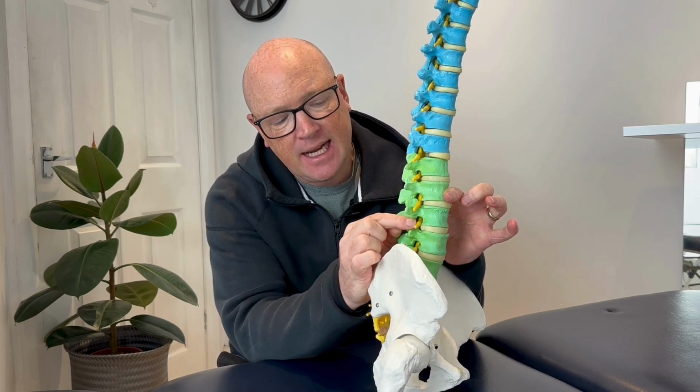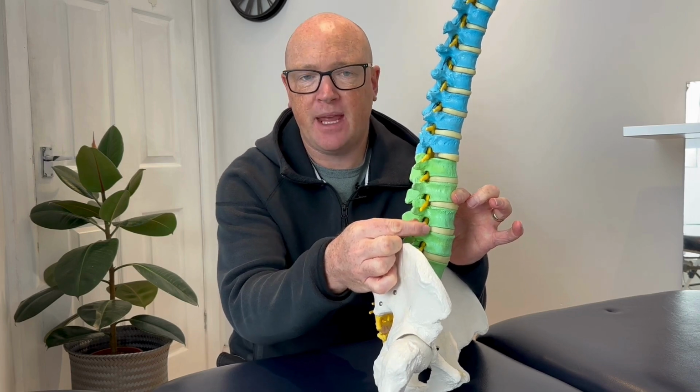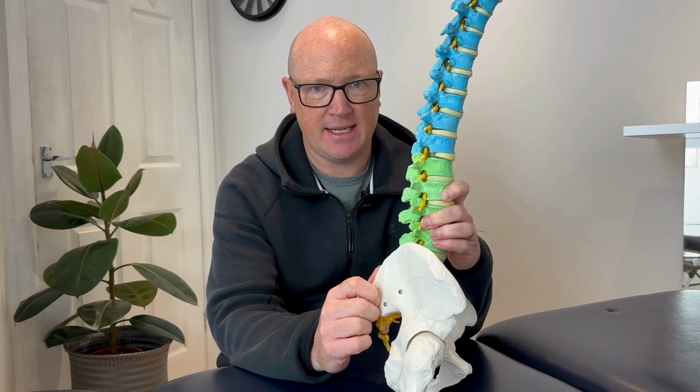But this particular small bit of the initial part of the nerve as it comes off the spinal cord is the nerve root, and so irritation to that area can cause quite unpleasant symptoms that radiate down your leg. But not every pain that radiates down your leg is because of compression on that nerve root. There is a difference between nerve pain and experience of nerve symptoms and nerve root sciatic pain.